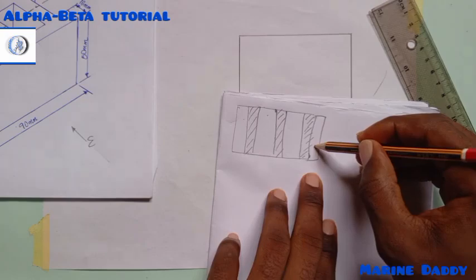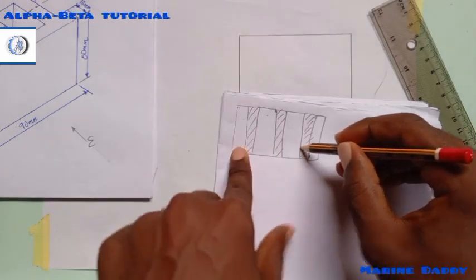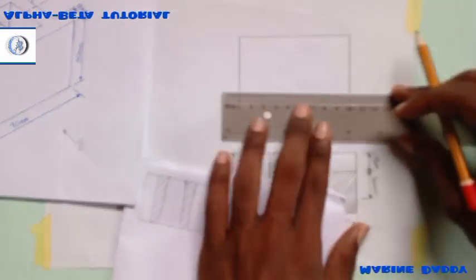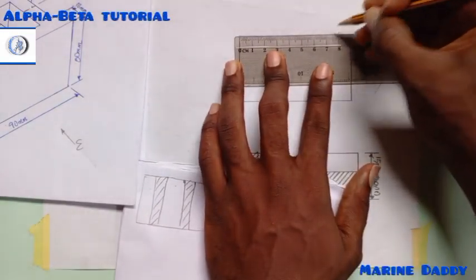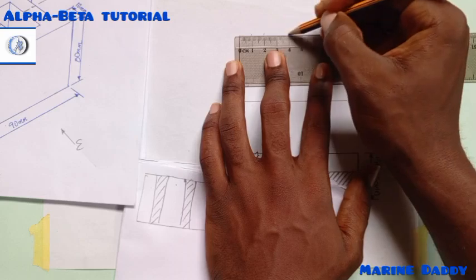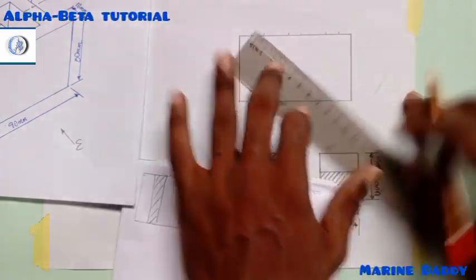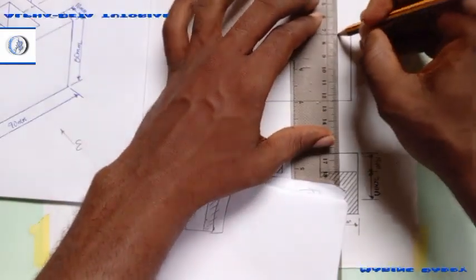We know that here 10, 10, 20, 10, 20, 10, 10. So all I just have to do is fill it up. So we have 10, 10, 10, 10, 20, 10. So from here, I just have to draw.